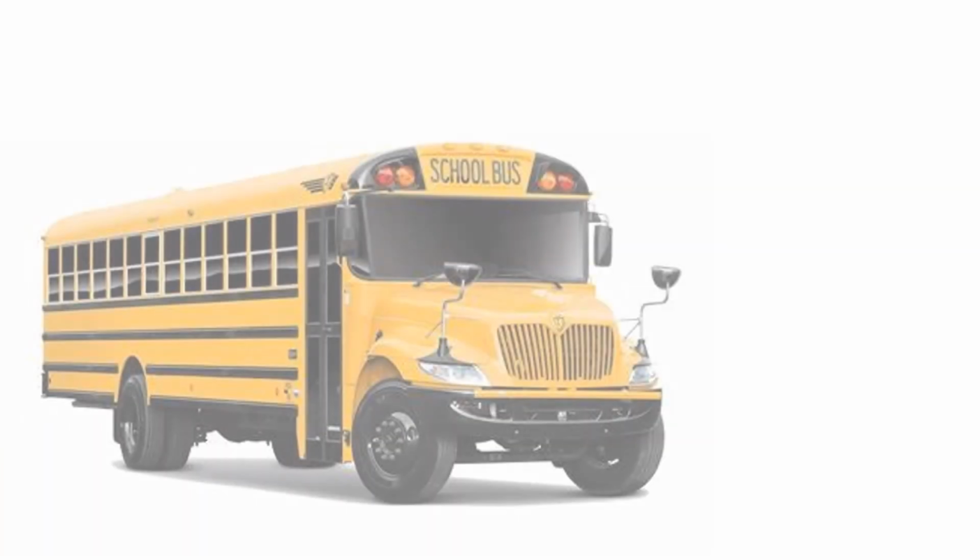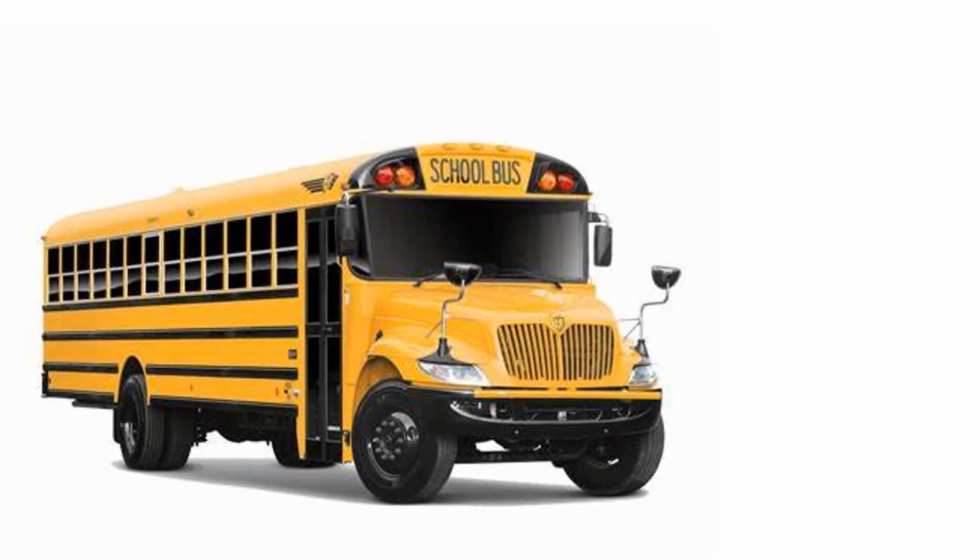If I were measuring a peach, which is pretty small, I could do it with a ruler. And of course, if I were measuring something really big like a school bus, I would use a tape measure.